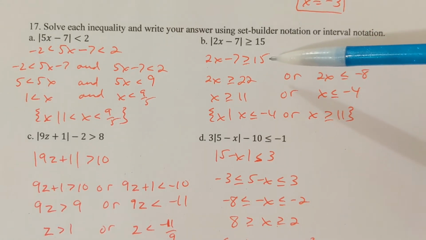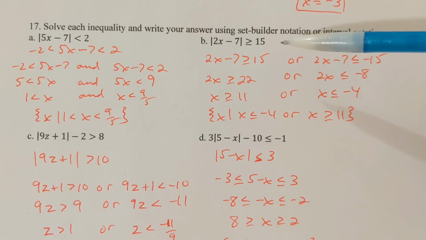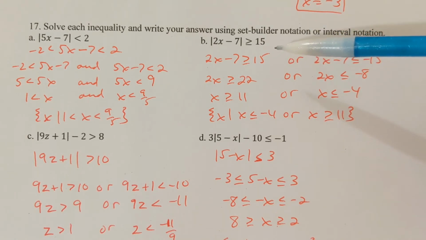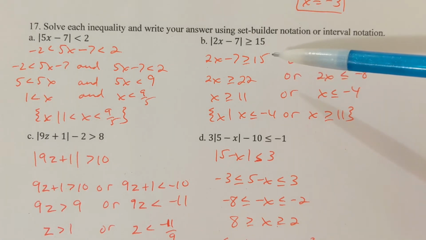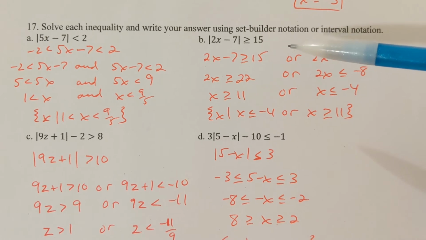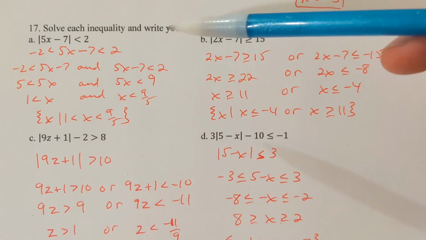Part B, the absolute value of 2x minus 7 greater than or equal to 15. That becomes 2x minus 7 greater than or equal to 15, or 2x minus 7 less than or equal to negative 15. By the way, here's another thing about losing the absolute value notation.